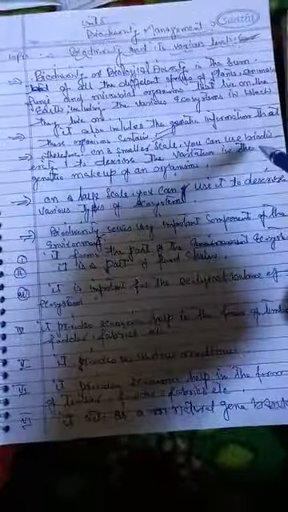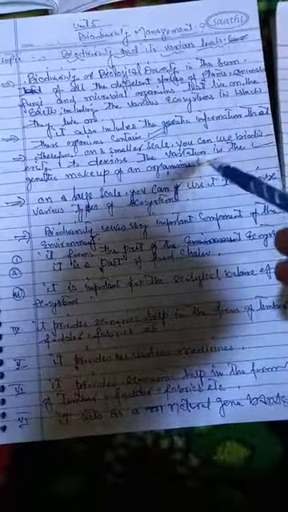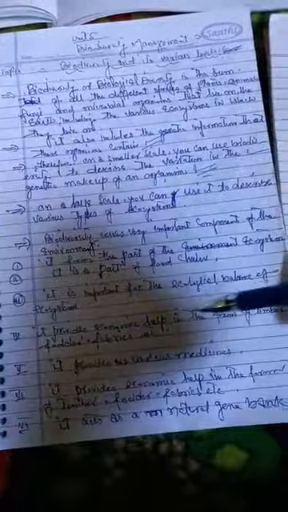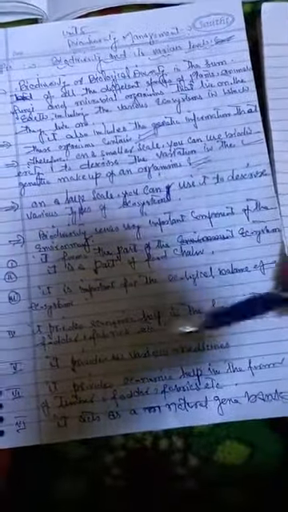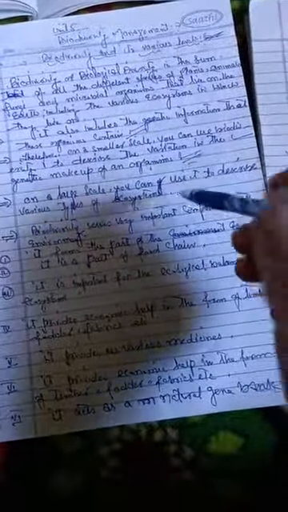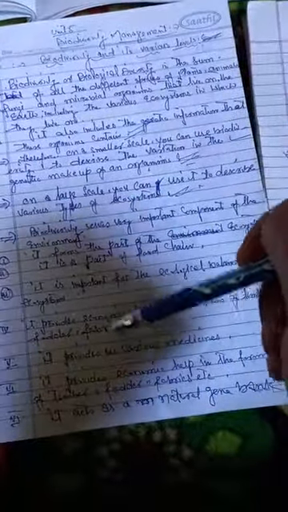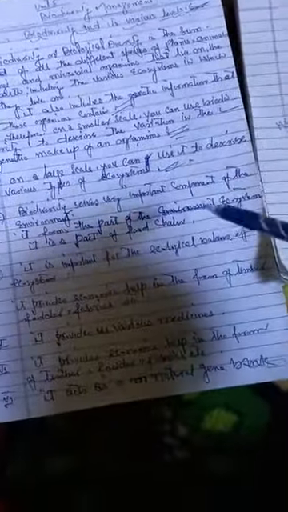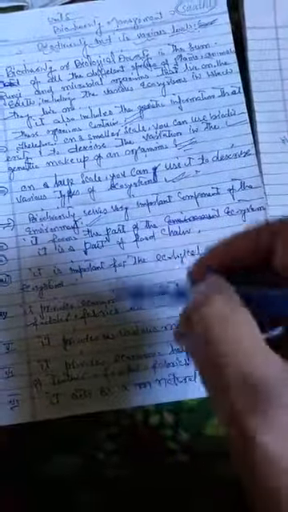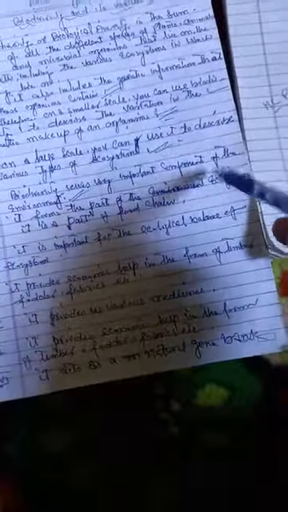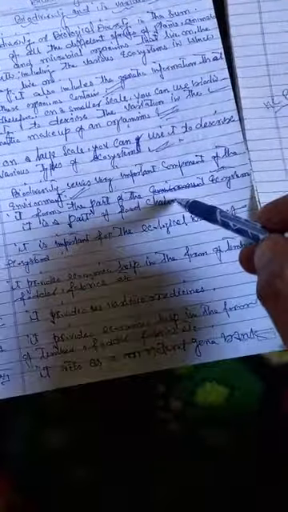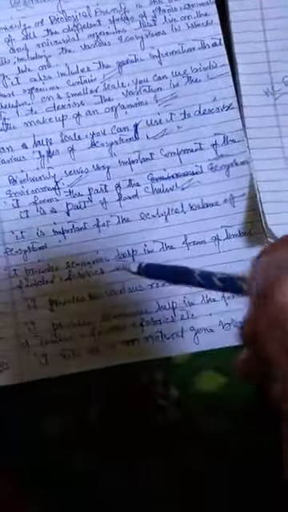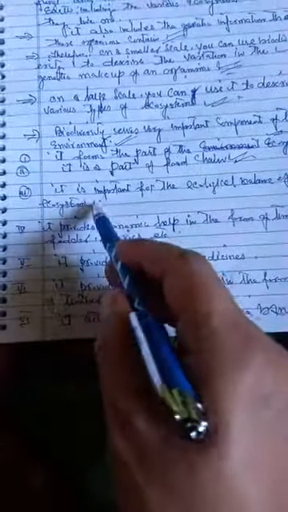Therefore, on a small scale, you can use biodiversity to describe the variations in the genetic makeup of an organism. On a large scale, you can use it to describe various types of ecosystems. Biodiversity is also a very important component of the environment. It forms part of the ecosystem and of the food chain. It is also important for the ecological balance of an ecosystem.